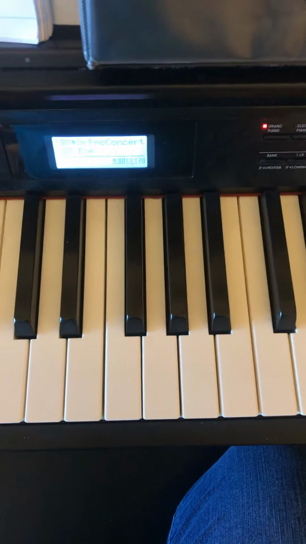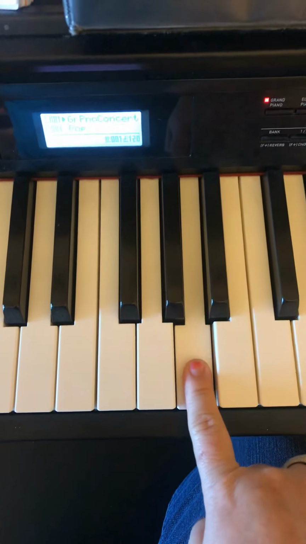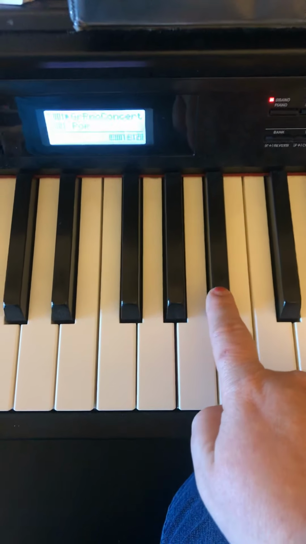If I said find A sharp, first you would find A, and then you would go to the right to this black key for A sharp.